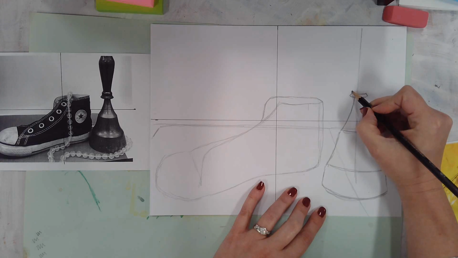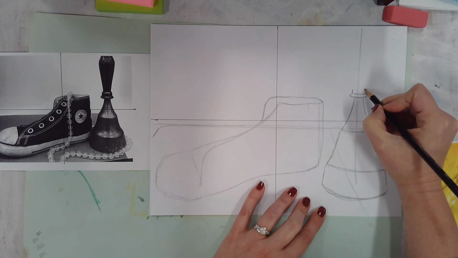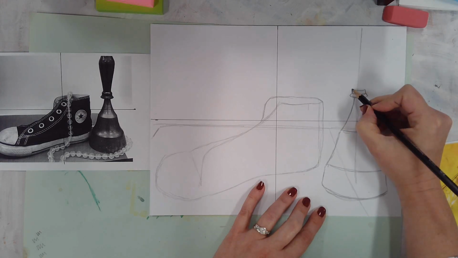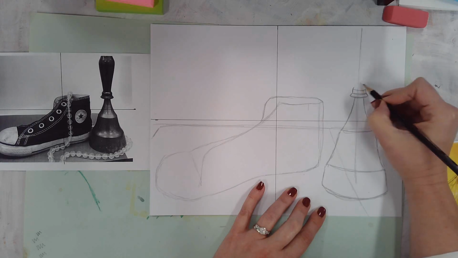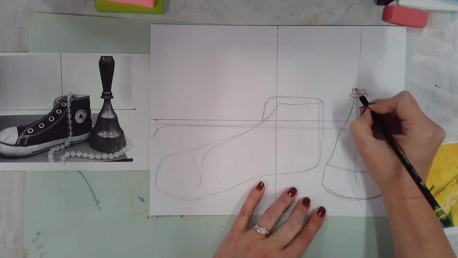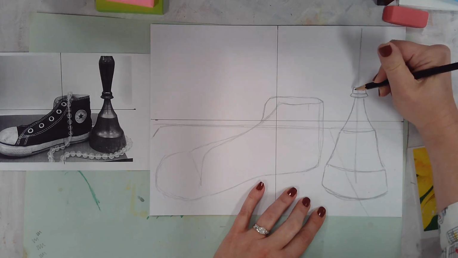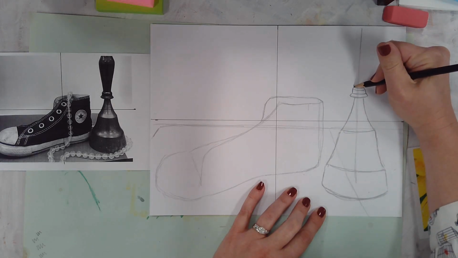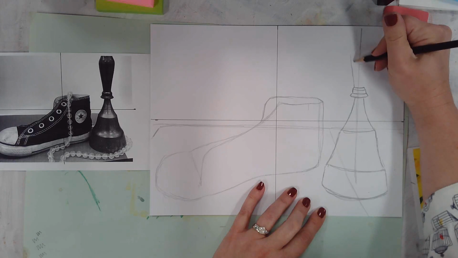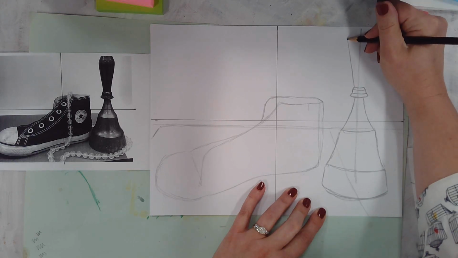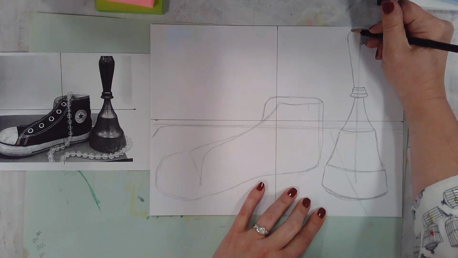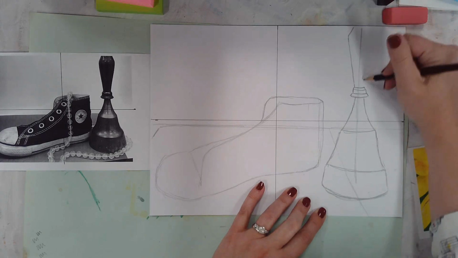And then this is going to go up like that. Okay, and then this will go out. It goes out and then it comes back in.